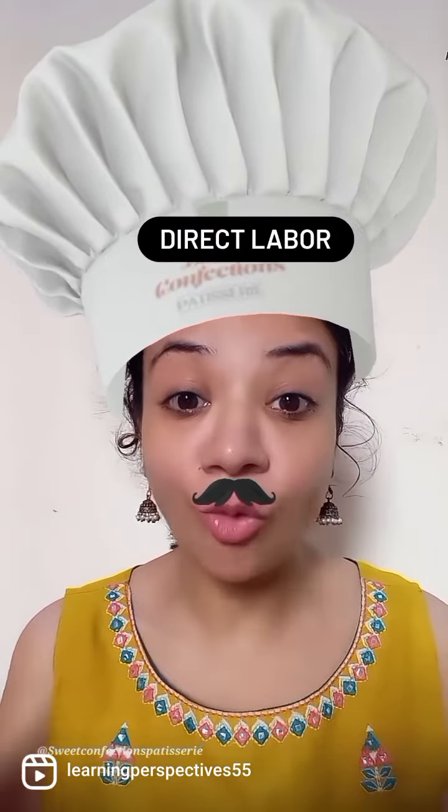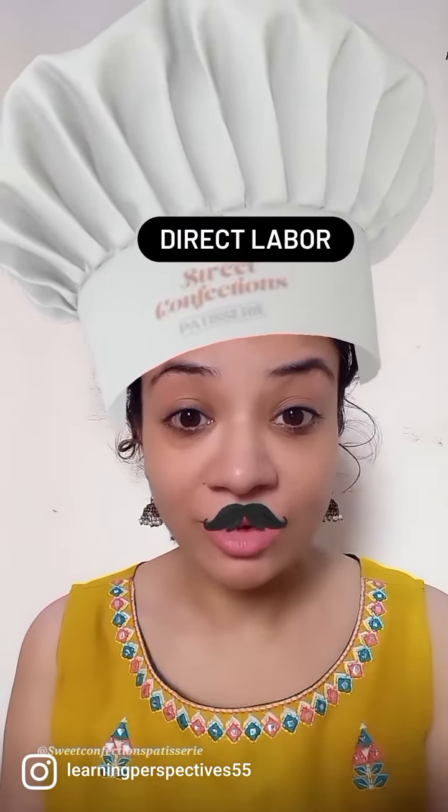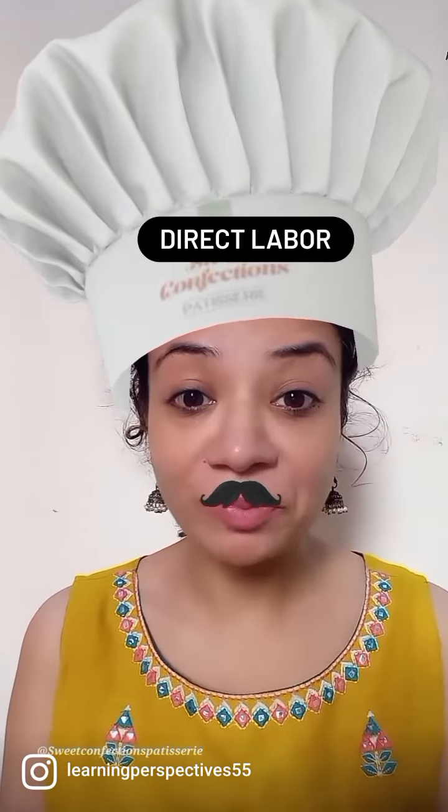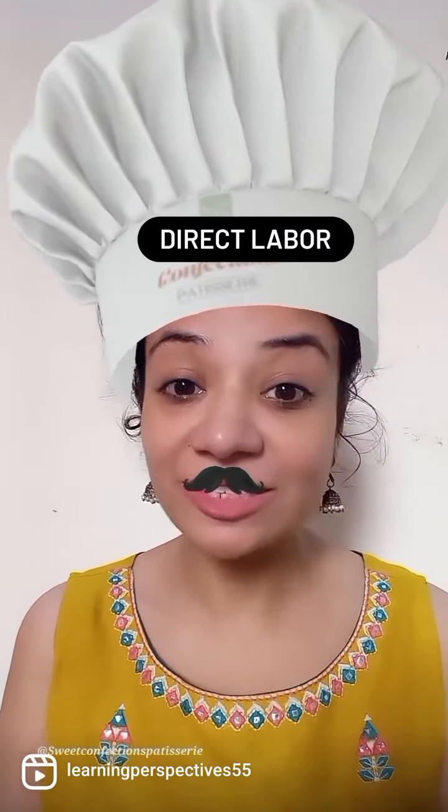Direct labor is the cost associated in contributing towards the product. So for example, a chef's salary would contribute in making the dishes, and hence it is direct labor.